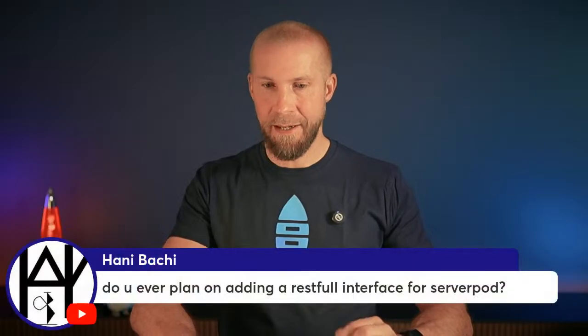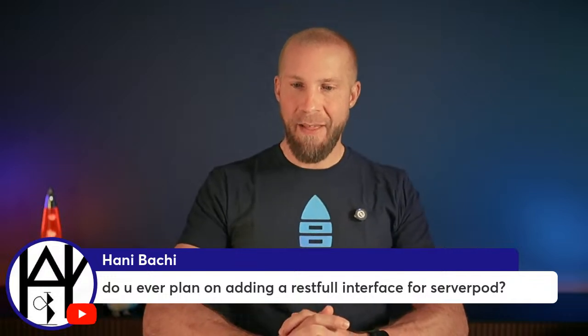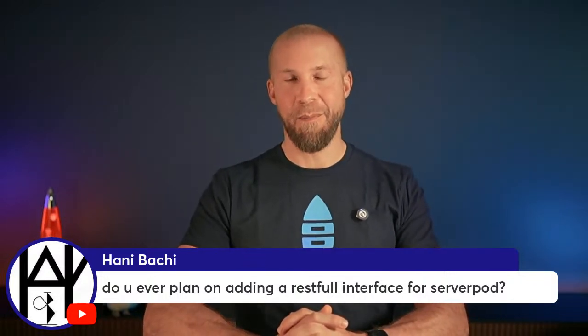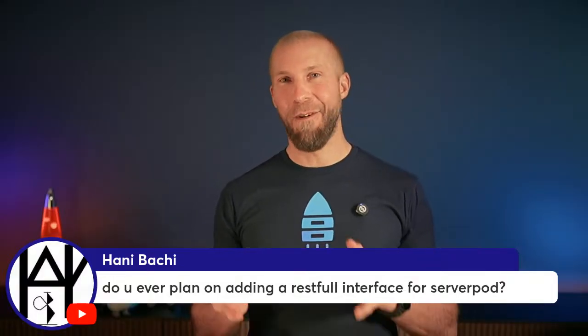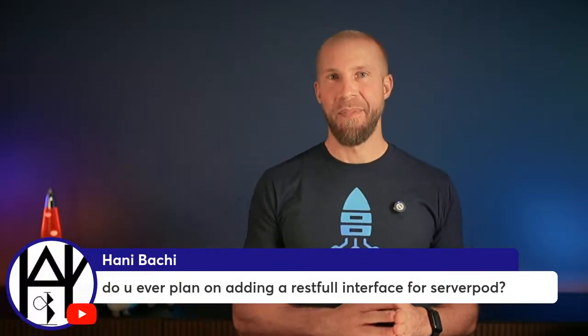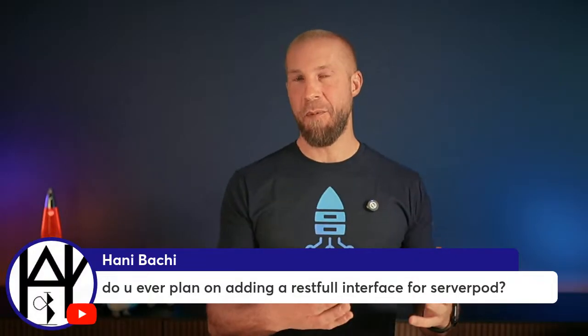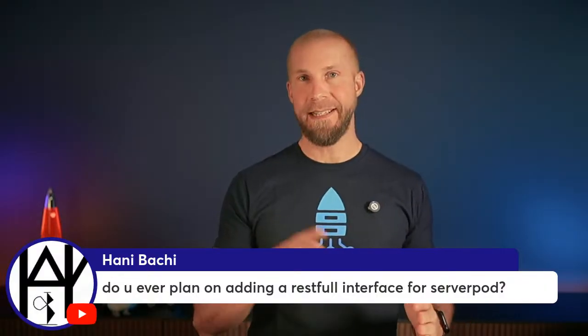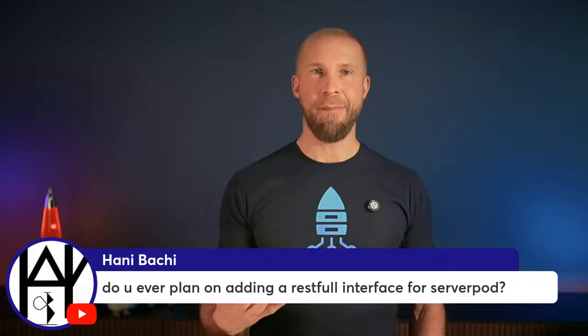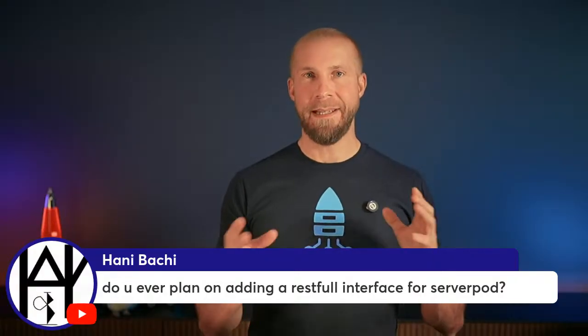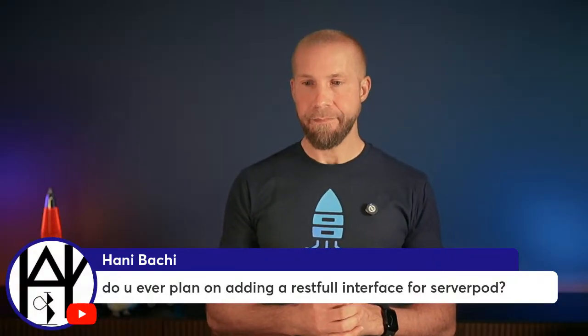So let's see here. Do you ever plan on adding a RESTful interface to Serverpod? Well, it's a pretty good question. In fact, we already have. When you create methods in your Serverpod, under the hood, it's just like a regular REST interface. So it's no real magic happening there. It feels like magic, but it's a well-formed REST API under the hood.